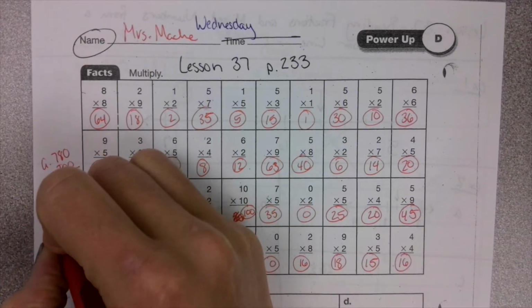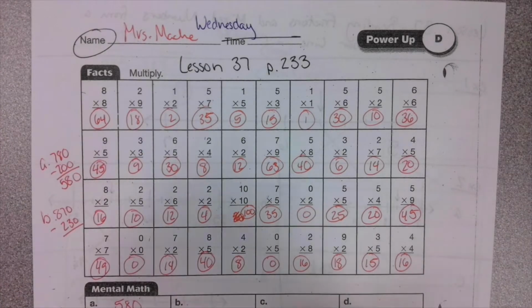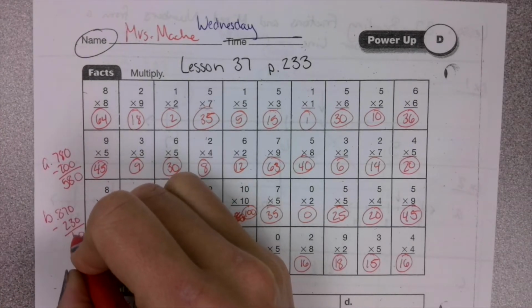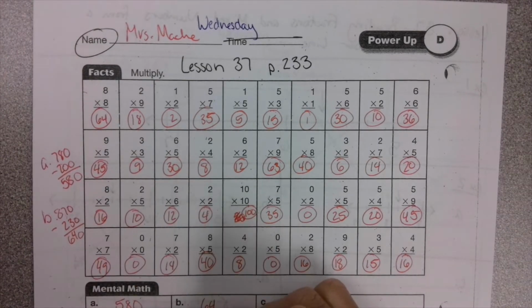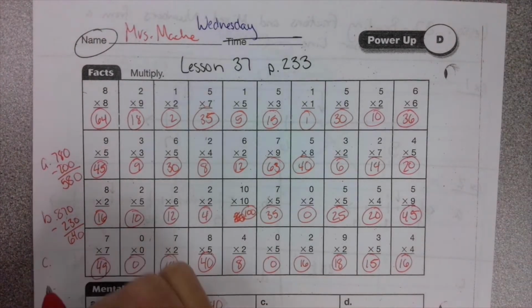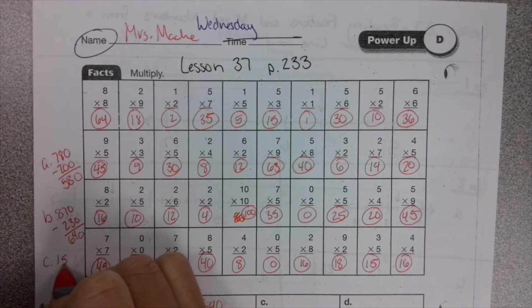B, 870 minus 230. 0 minus 0 is 0. 7 minus 3 is 4. 8 minus 2 is 6. 640. C, 157 plus 19.